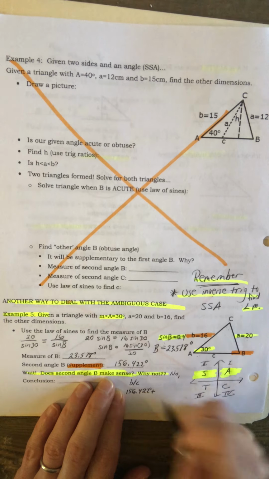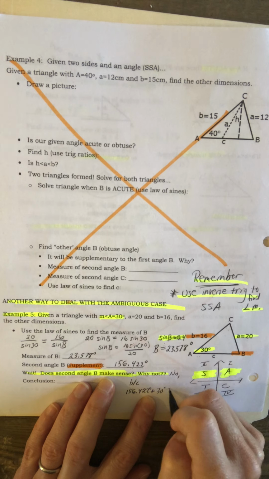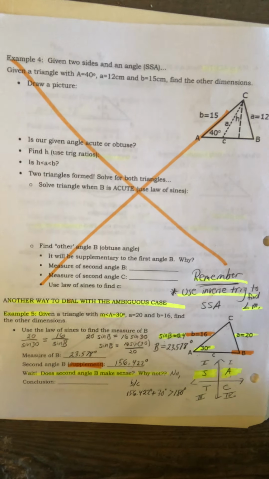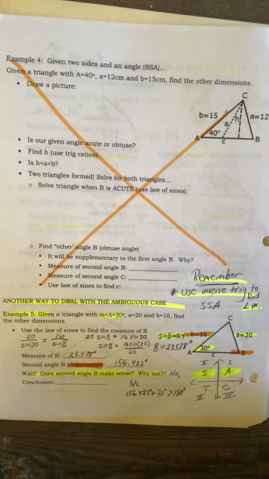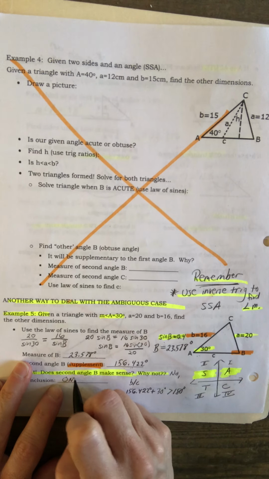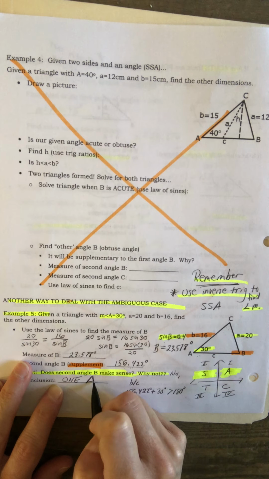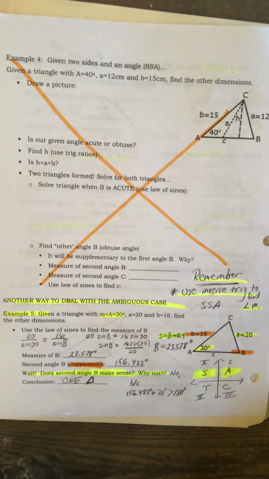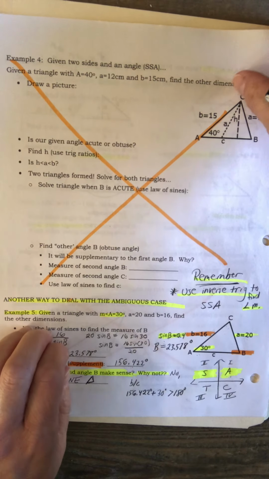156.422 degrees plus that 30 would be greater than 180. And we know that a triangle has to have exactly 180 degrees. So what's my conclusion? My conclusion is that I can only make one triangle, and that 23.578 degrees would be the only possible measurement for angle B. All right? Okay, guys, let's flip it over.